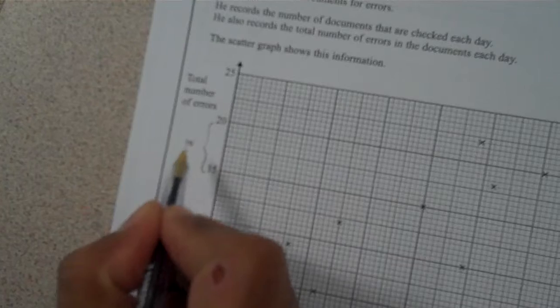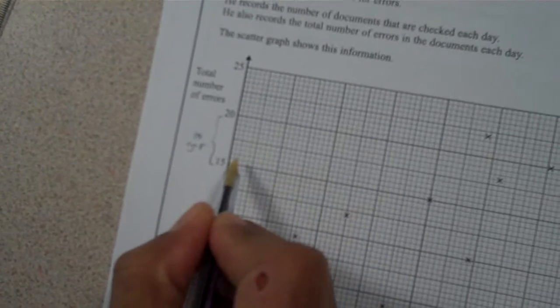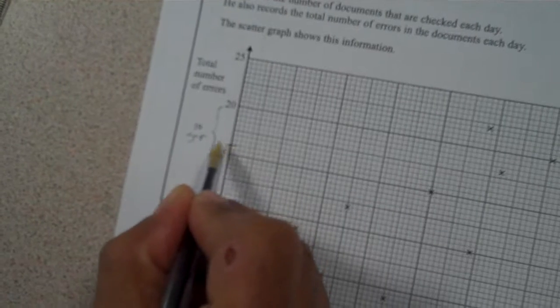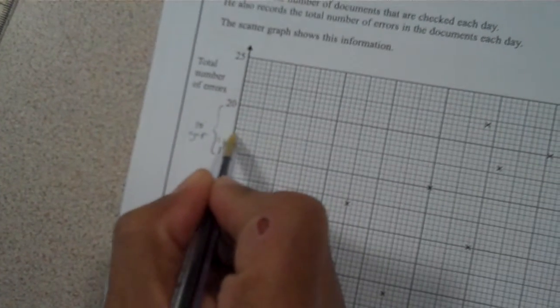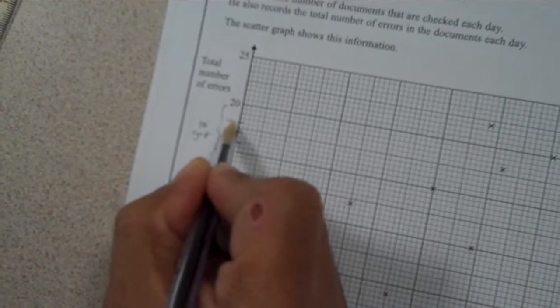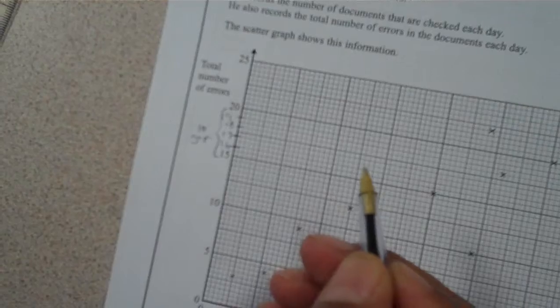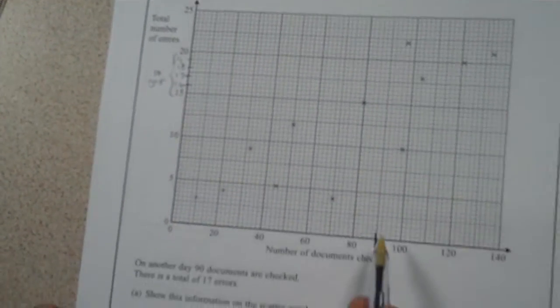Now we have to check how many boxes we have here. In total we have 10 gaps. Then what we can say, each 2 gaps equal 1. Then that one will be 16 here, 17. I'll carry on to check 18, 19, and 2 gaps, which is 20. We are correct there.